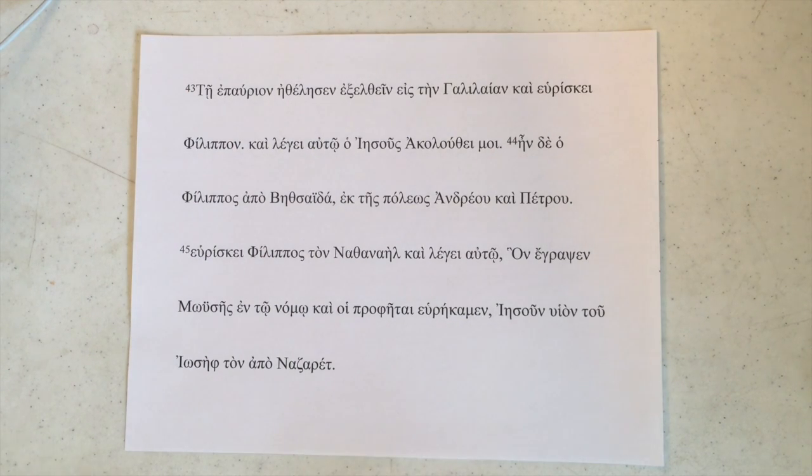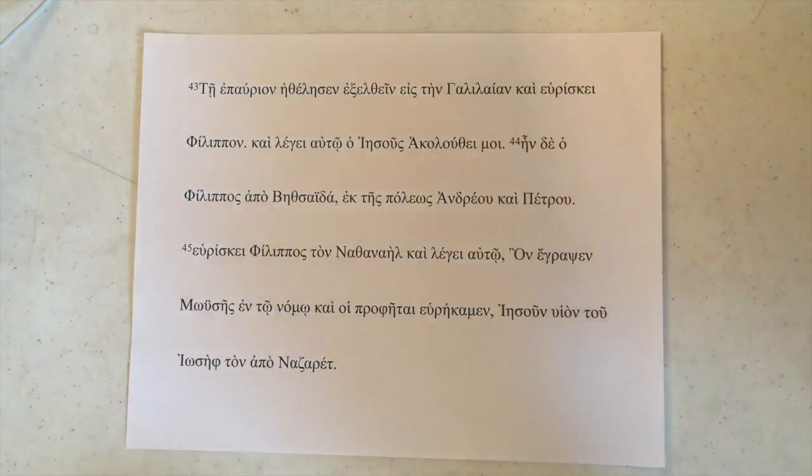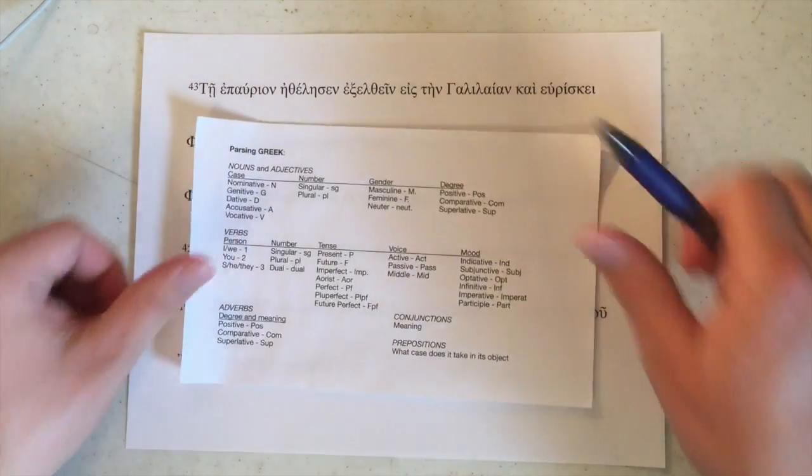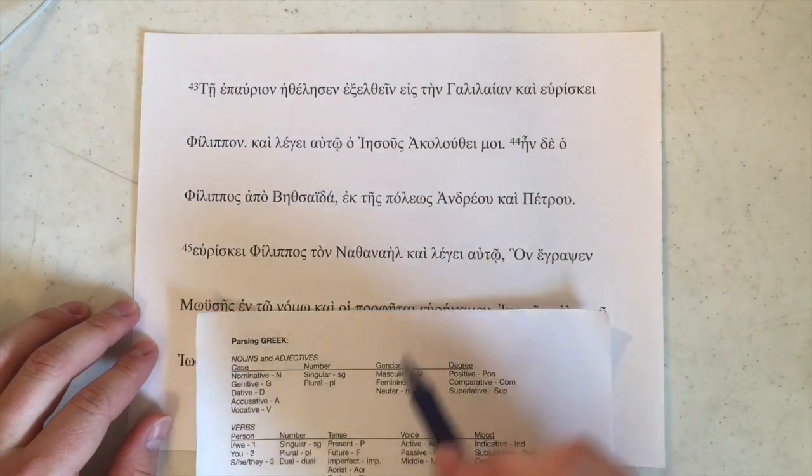Today we are in the very last paragraph of chapter 1 of the book of John. We've got verses 43 through 51 left. We're only going to be doing 43 today. This is the rubric of everything that we're looking for as we go through this passage. Let's go ahead and get started.